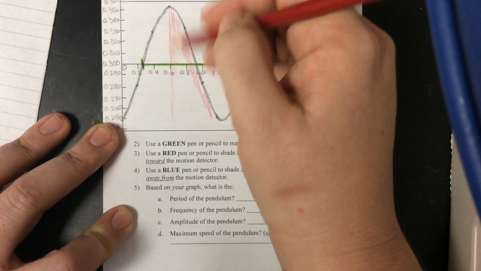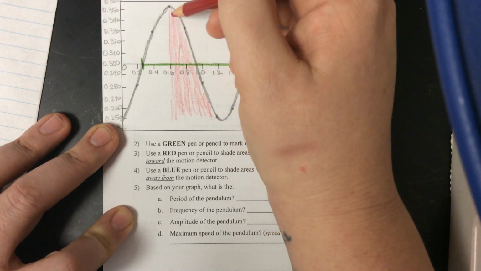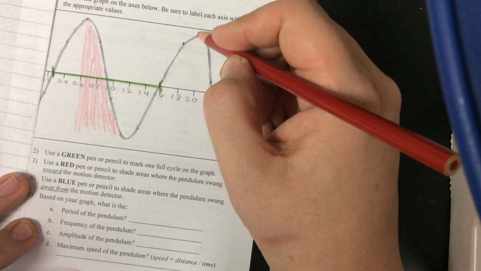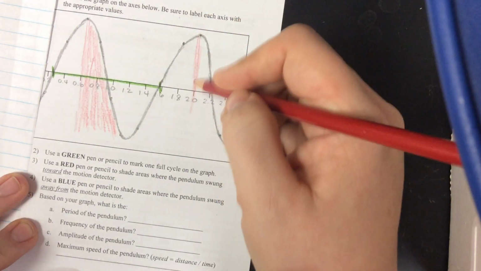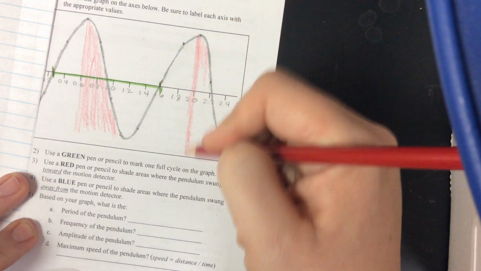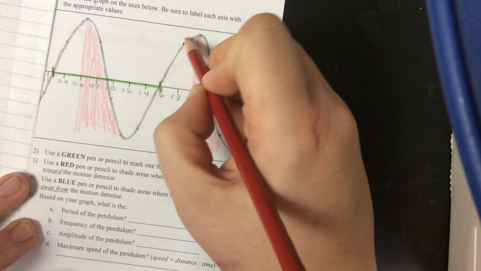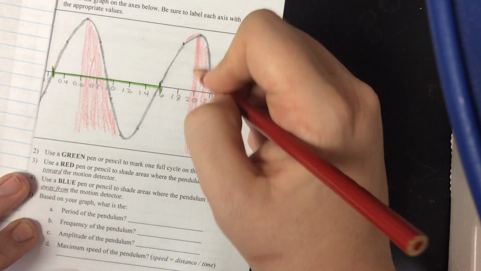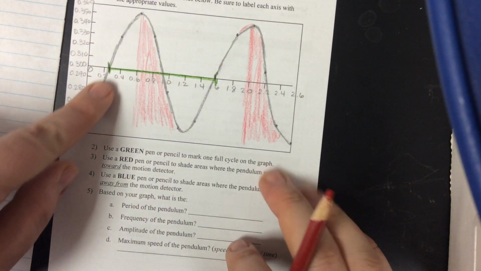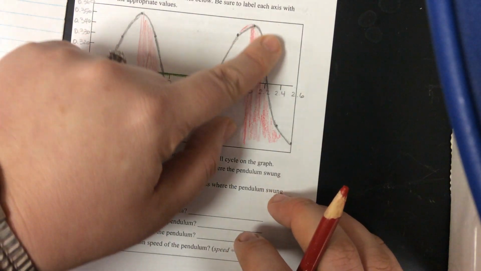So I'm going to shade in that entire half of that little hill there. And then it swung toward it, and then right here again, I'm going to shade in that entire half underneath it. I think this line should curve up just a little bit more. So it went away and back towards it, and away and back towards it.